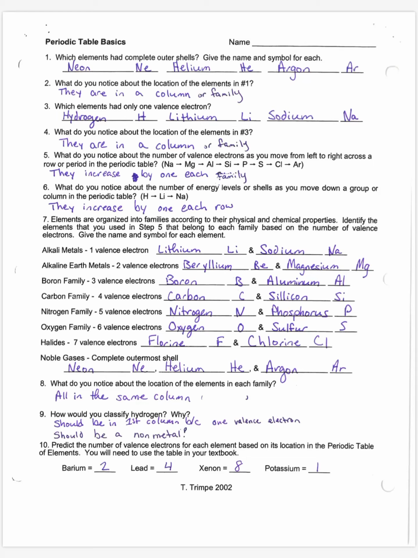So what do you notice about the location of the elements in number 1? They are in a column, and a column is what's going up and down in the periodic table. So these guys are all in a family, and they are in the family called the noble gases. So they're at the very far end of the periodic table. So number 3, again, could be in any order. And number 4, they were all in a column or family as well.